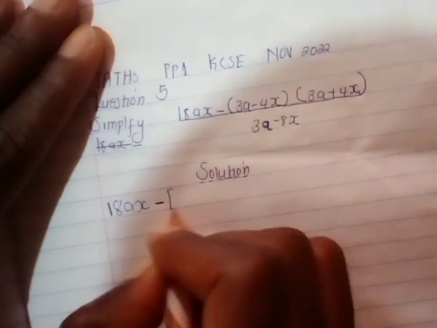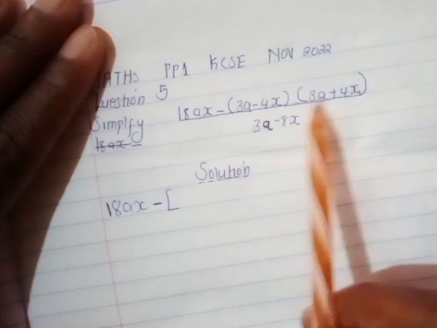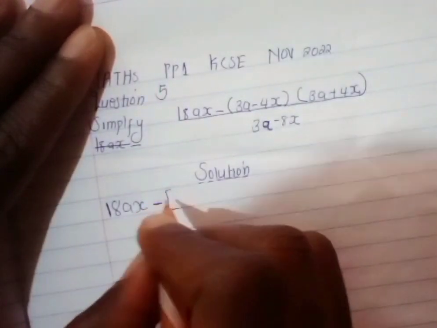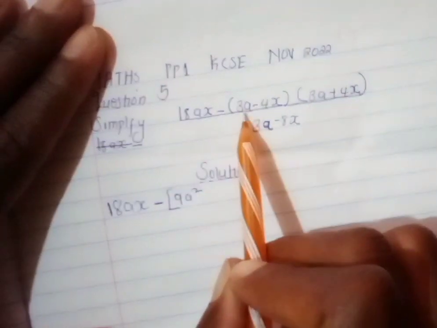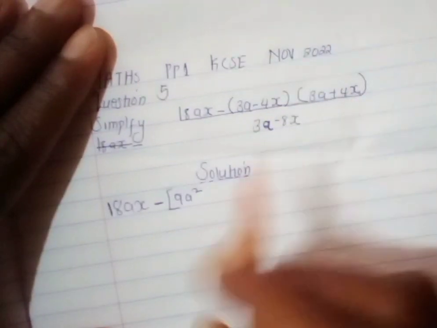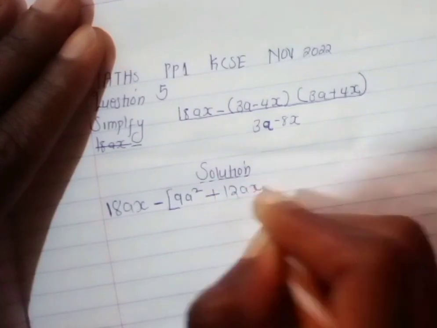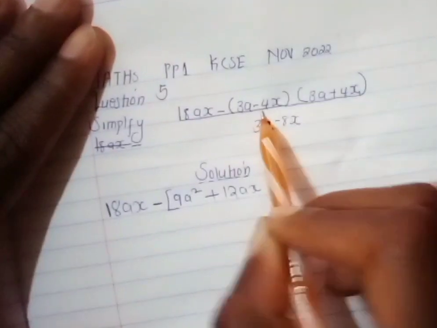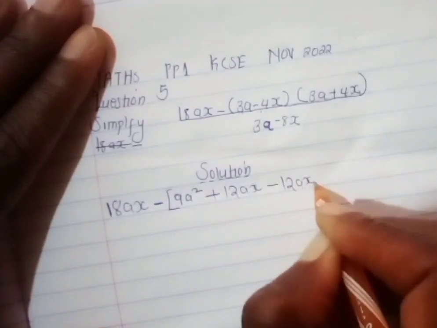minus, let me open a big bracket here. You take 3a multiplied by 3a, you will get 9a squared. Then you take 3a multiplied by 4x, you'll get positive 12ax. Then we come to this one, negative 4x multiplied by 3a, you will get negative 12ax.